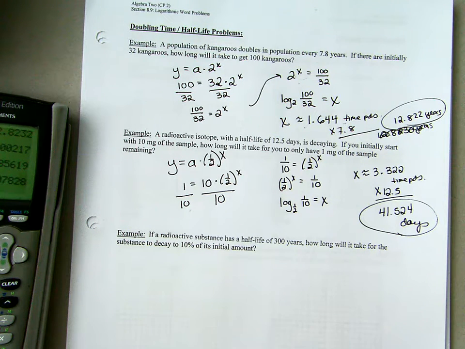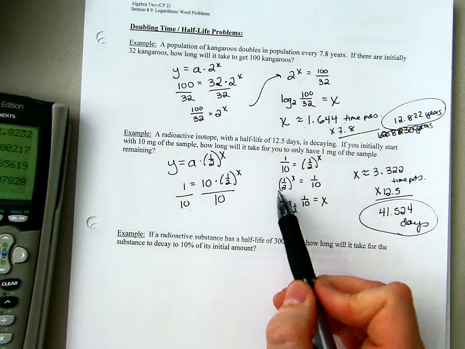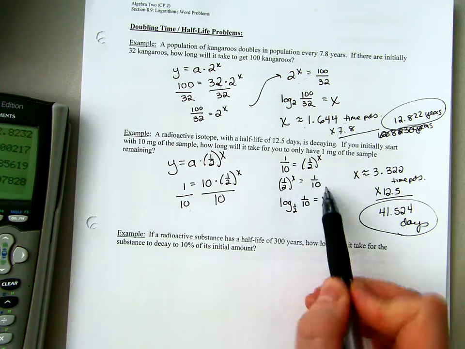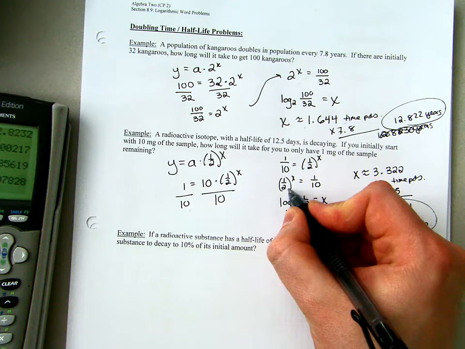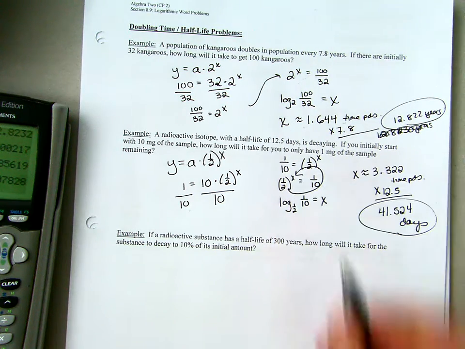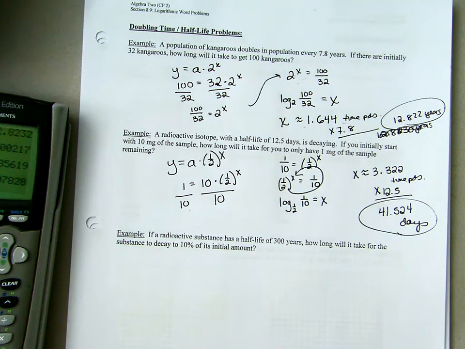It's going to be easier to use Mrs. Eburn's trick if I switch the sides, so I'm just going to make it 1/2 to the x equals 1/10. Go into log form, log base 1/2 of 1/10 equals x. You're okay now? We got the time periods. You multiply by the time, go from there. Read the bottom example, but don't do it yet.